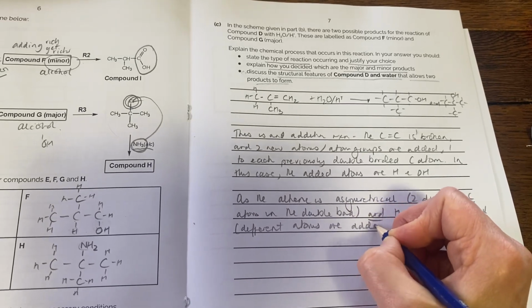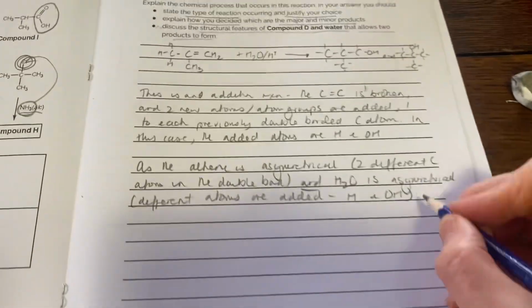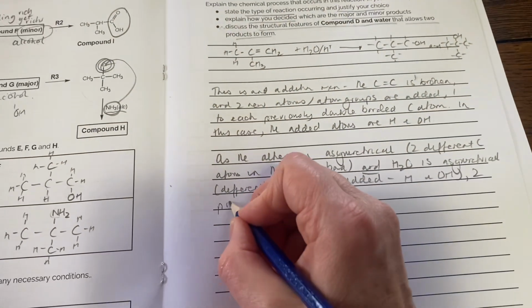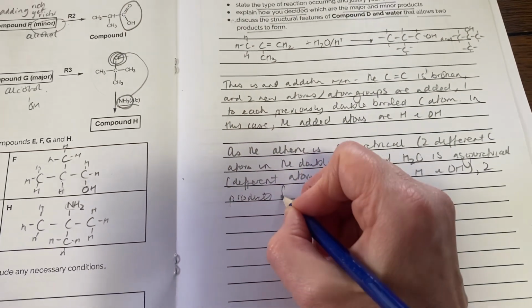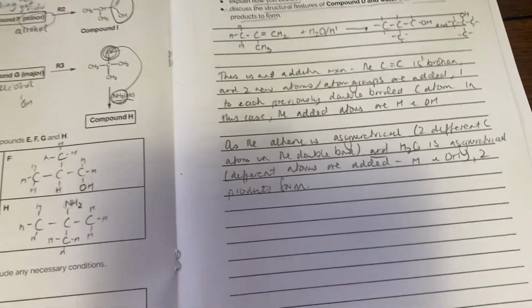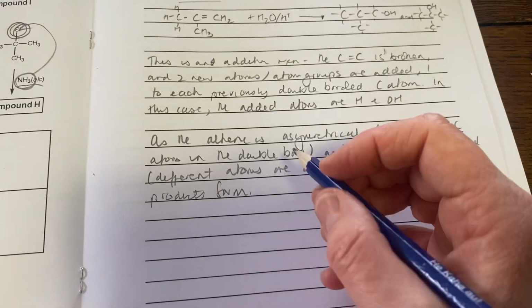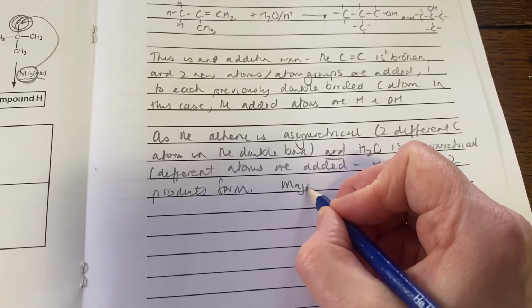So we're adding an H and an OH, they're not the same as each other. Two products form, and that depends on which double bonded carbon gets the H and which gets the OH. You could write that down, but I'm not sure that we need to in this case. And we get major and minor.